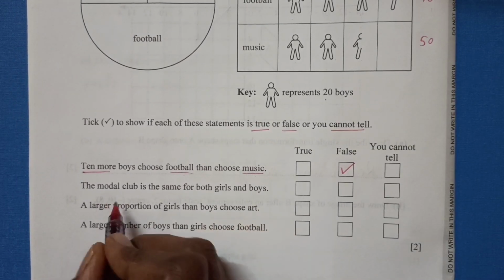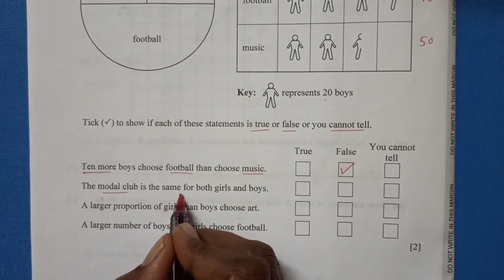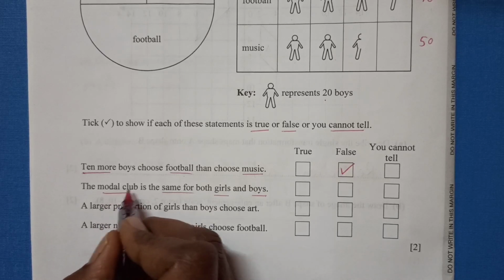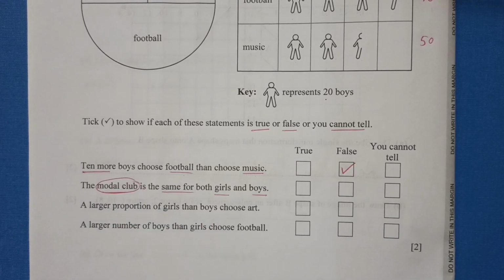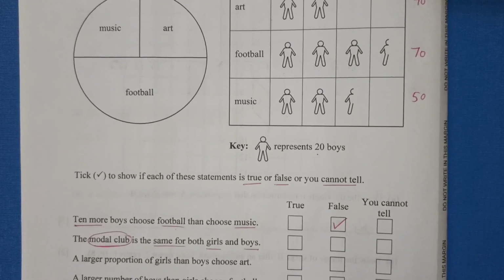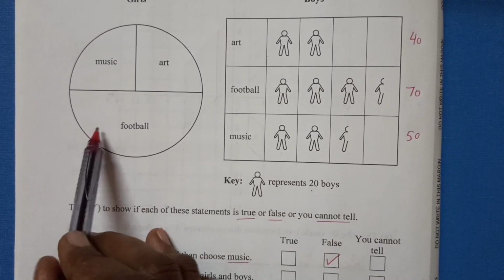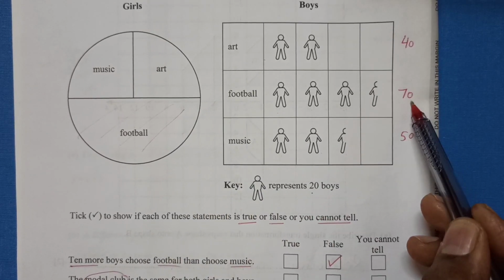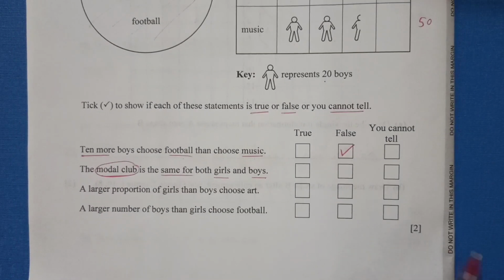Now second, the modal club is the same for both girls and boys. Modal club means the club that is chosen by most of the students, either boys or girls. So let's see here. The maximum number is for football. Here also the maximum is football. So this is true.